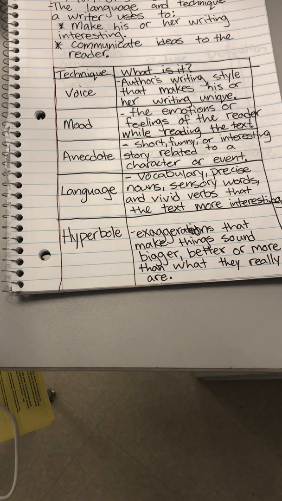The language, which is the vocabulary, precise nouns, sensory words, vivid verbs that make the text more interesting. And then we have hyperboles, which are exaggerations that make things sound bigger, better, and more than what they really are.